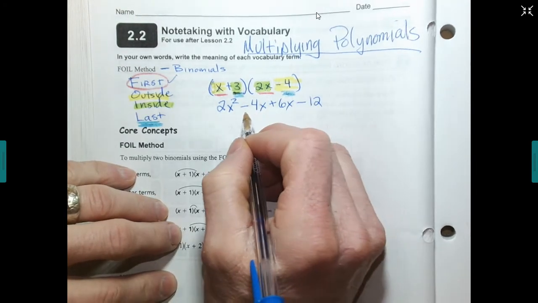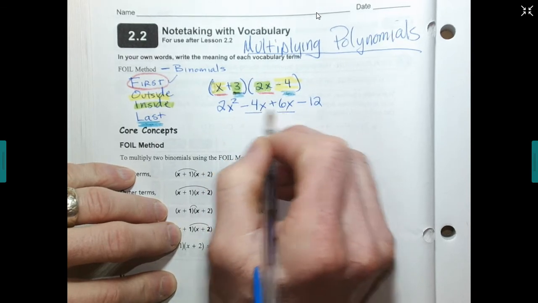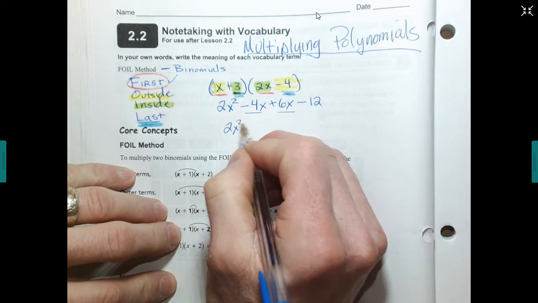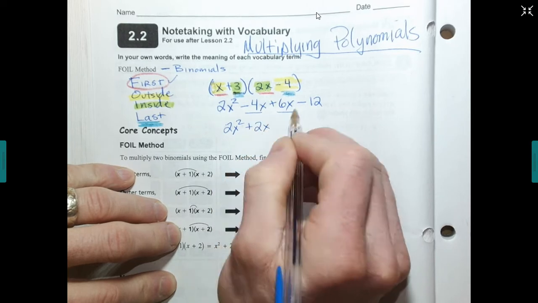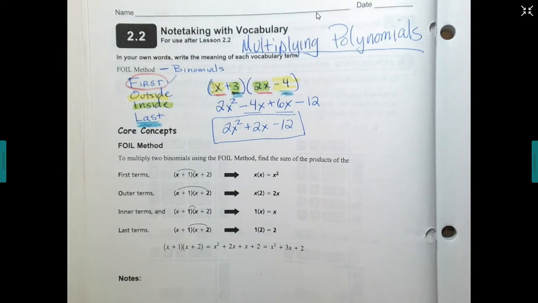So we look and we see, oh look, we can combine these two terms because they're like terms. So we have 2x squared plus 2x minus 12. And that's our final answer, simplified.